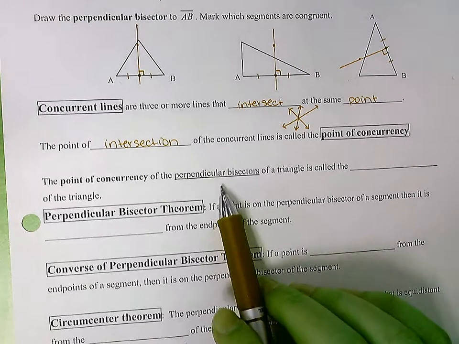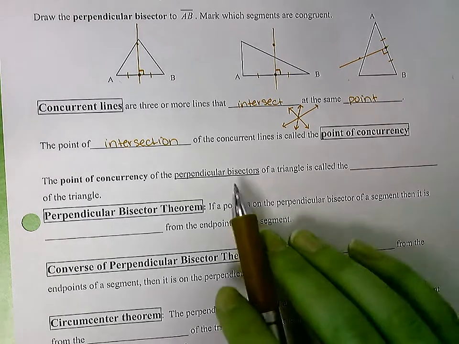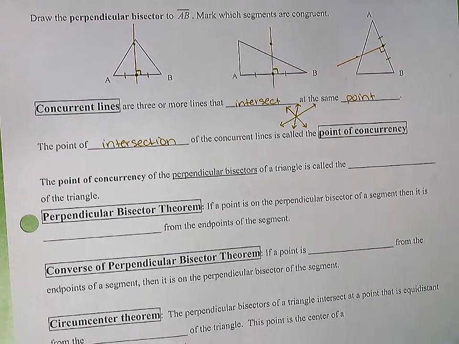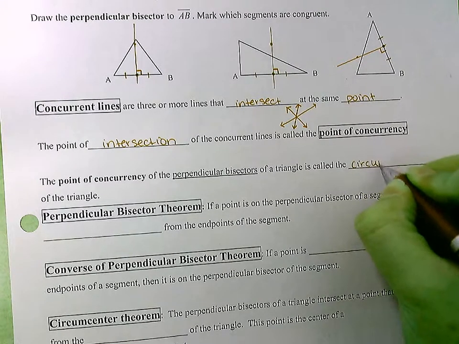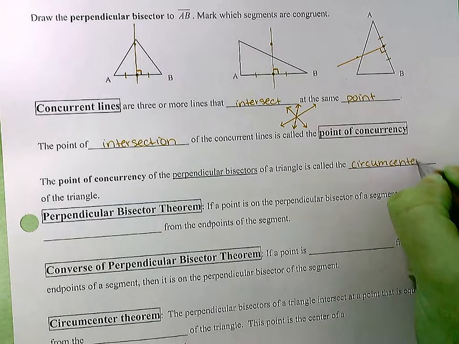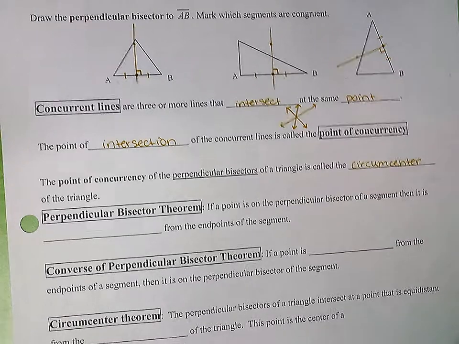Now, perpendicular bisectors do have a point of concurrency when you draw in all 3 in a triangle. So that point of concurrency for perpendicular bisectors is called the circumcenter of the triangle. Circumcenter.